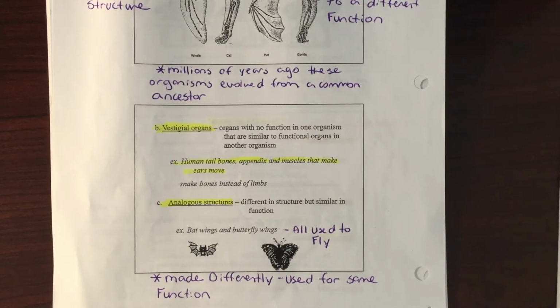The appendix is another one. So the very end of your large intestine, you guys have a little piece called your appendix. So your appendix is thought to be a vestigial structure, meaning it has no function.